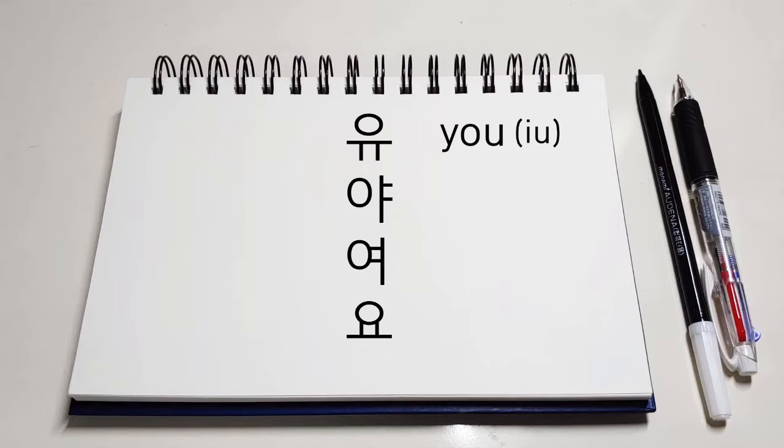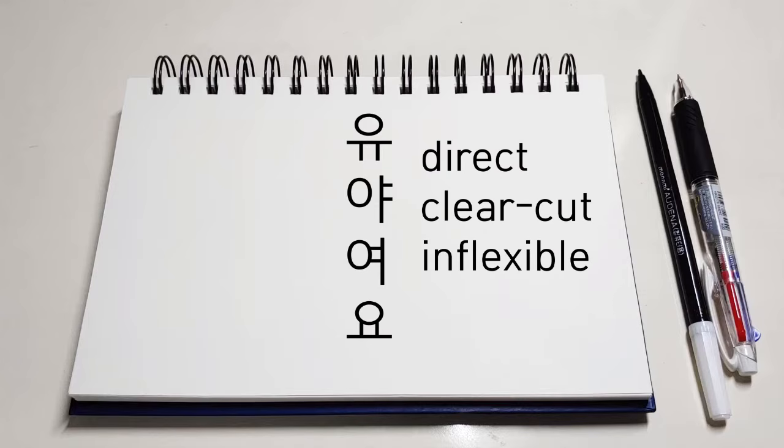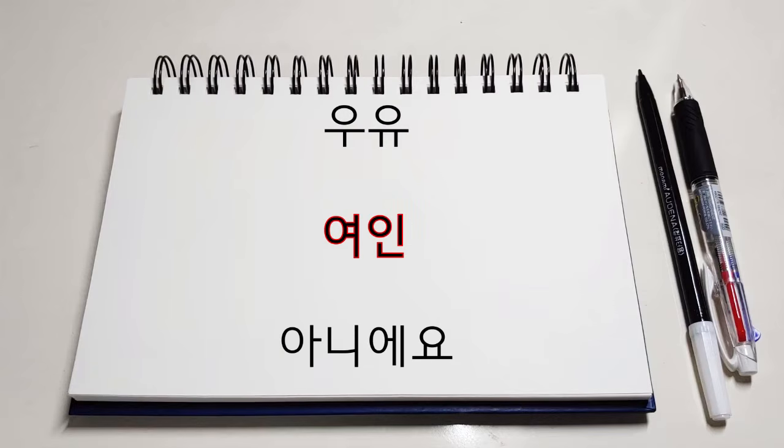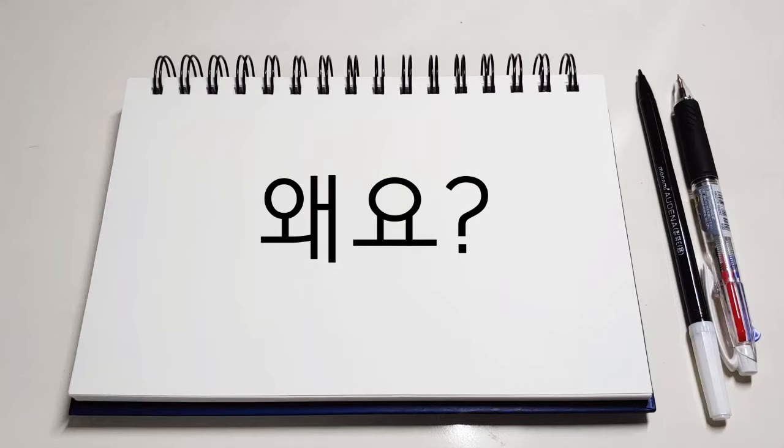In English you say you, so there's a slight E sound in the beginning, but in Korean you can remove the E sound and just say ya, yo, yu. It's very direct, unflexible, and clear-cut, as you can see again. 여인, 여인. 아니에요, 아니에요. 왜요? 왜요?